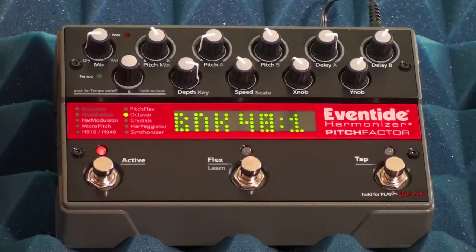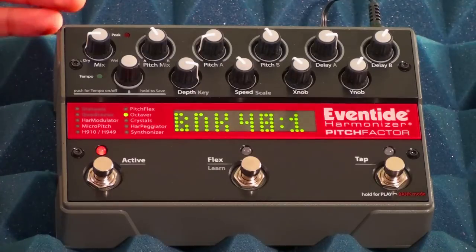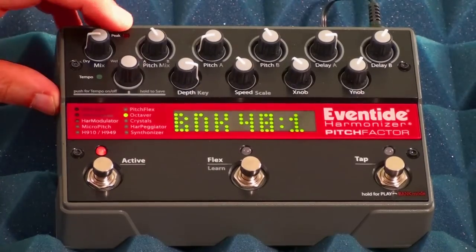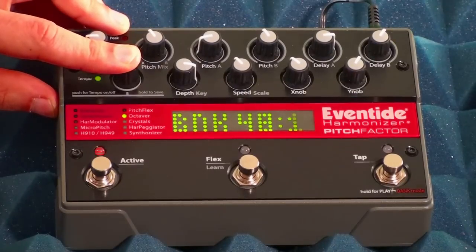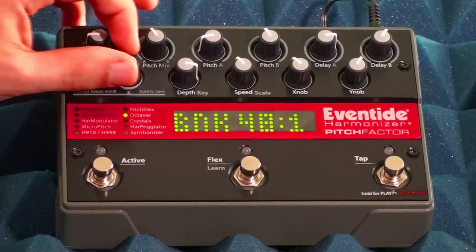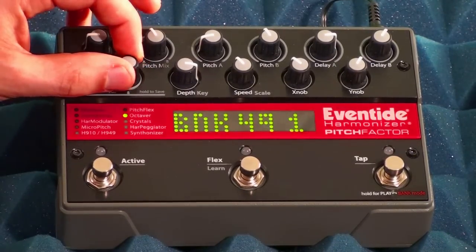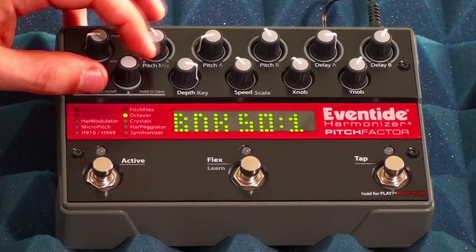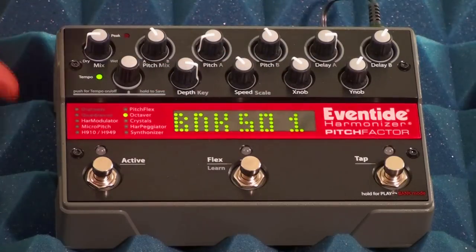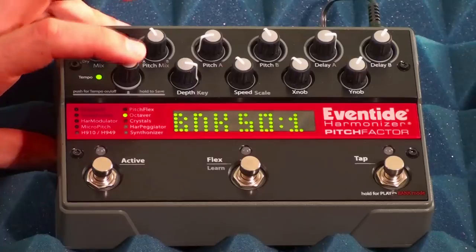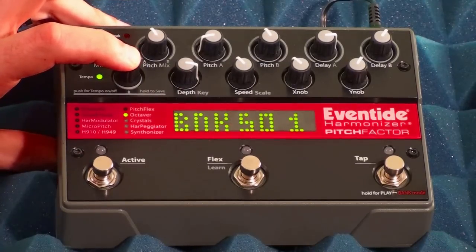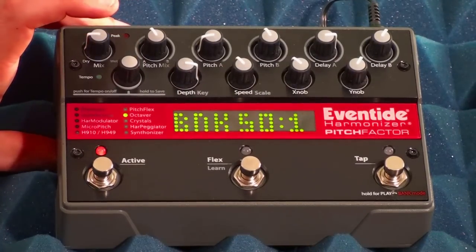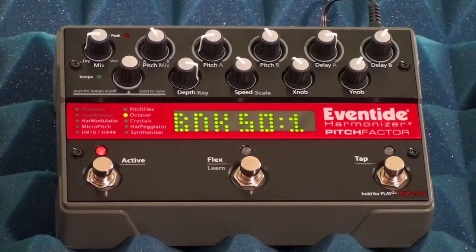Now that you've set the low and high number of banks that are available, you can store your preset in any of those slots by holding down the encoder button for a few seconds and then selecting a preset slot that you'd like to store at. In this case, we'll store it at bank 50 preset 1 and press and hold the encoder button again for a few seconds. It'll say saved and your preset is now at that location.